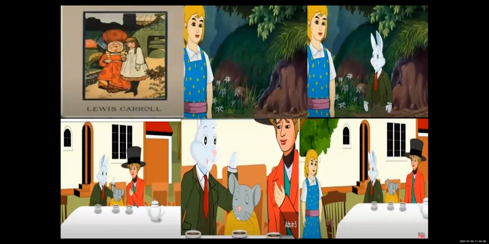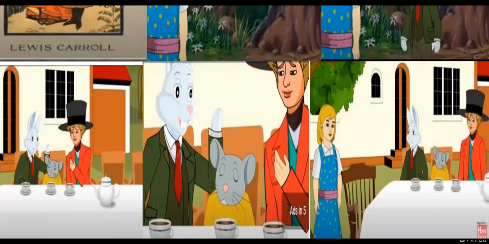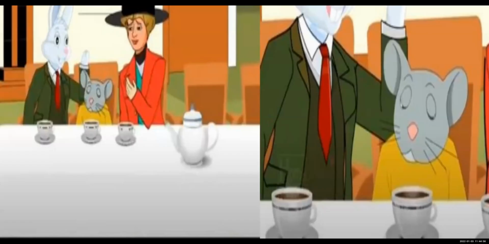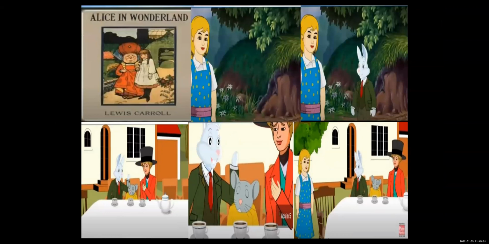Then the Hare said, have some wine. Have some wine means just take something. Alice looked around the table. There was nothing, only tea. You can see in this picture also there is only tea. But still the Hare offered, have some wine. Then she said, I don't see any wine. Then the Hare said, there isn't any.